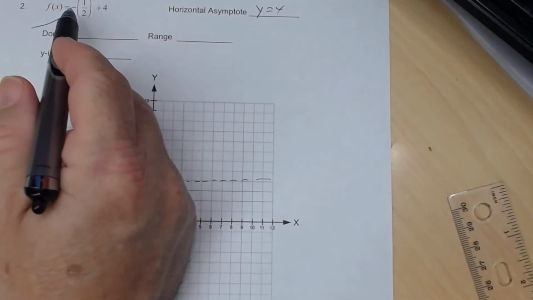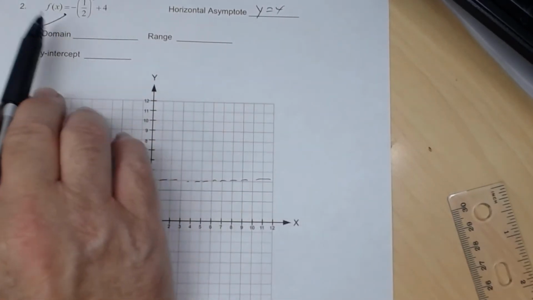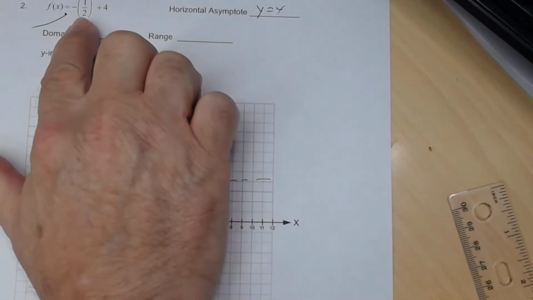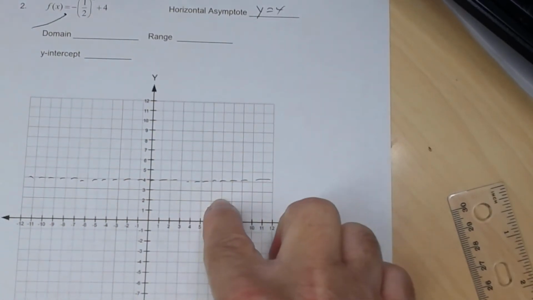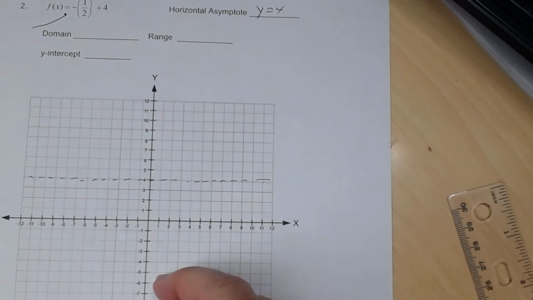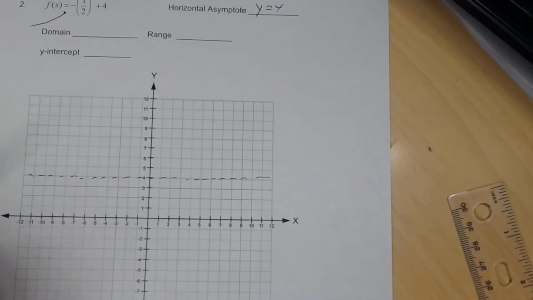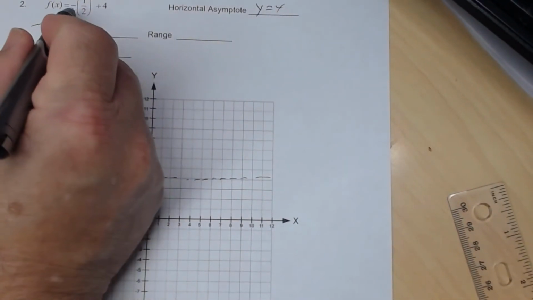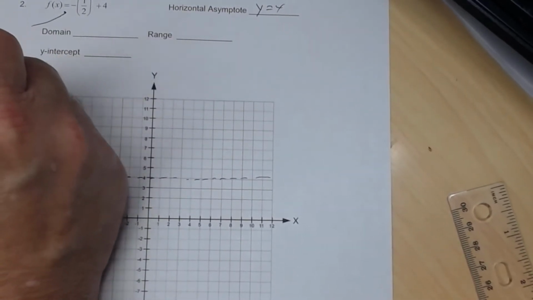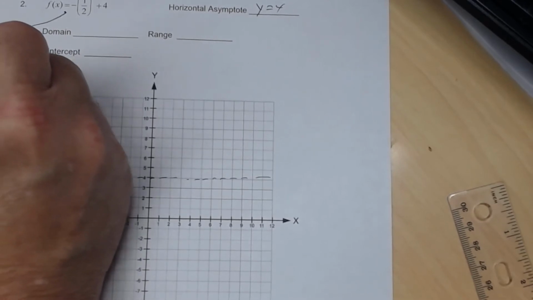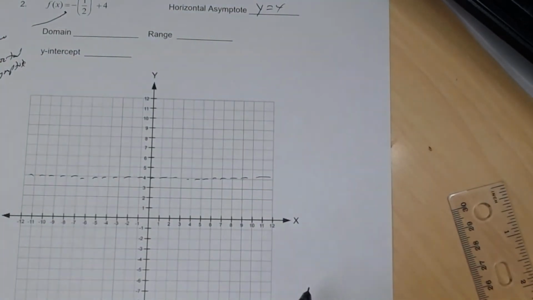Now remember the negative out in front, remember in terms of transformations that was a reflection. So when you graph y equals 1/2 to the x, you'll get a function that's decreasing like this. Then you reflect it about the x-axis, then you move it up 4 units. So that's why the horizontal asymptote is y equals 4. But basically, since we already did the horizontal asymptote, the negative out here just says that it's going to be below the horizontal asymptote. Okay, so below the horizontal asymptote.